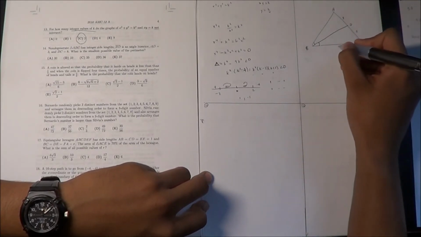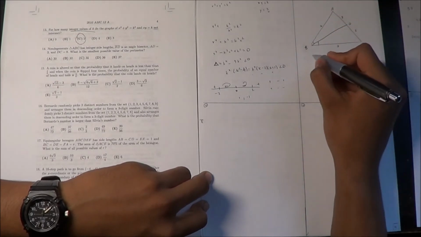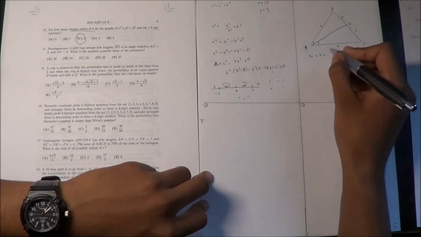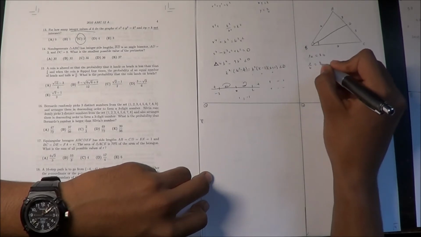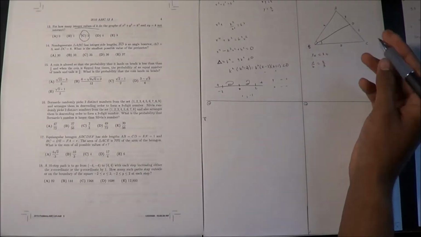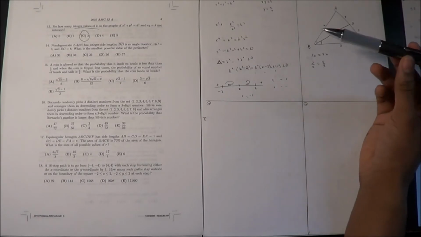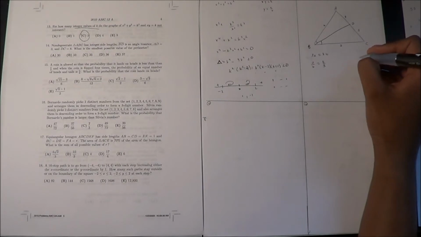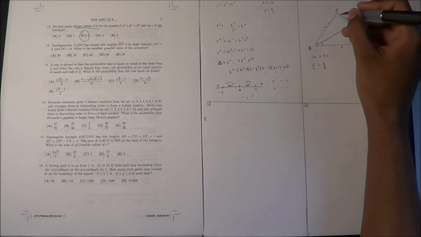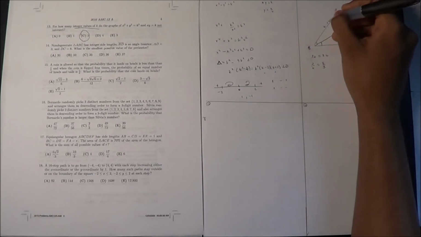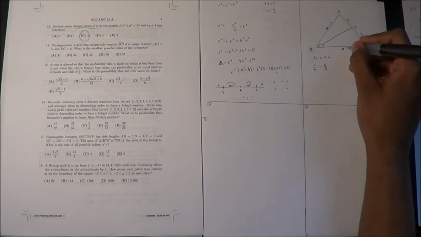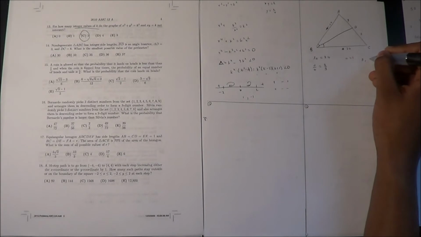So angle bisector, let's make this A and B. So 3A equals 8B. A over B equals 8 over 3. Okay. And we need triangle inequality to work. So if I just make A and B 8 and 3, let's just make this 8K. And let's make this 3K. So K equals 1, then you have 8, 11, 3. This doesn't work, triangle inequality.